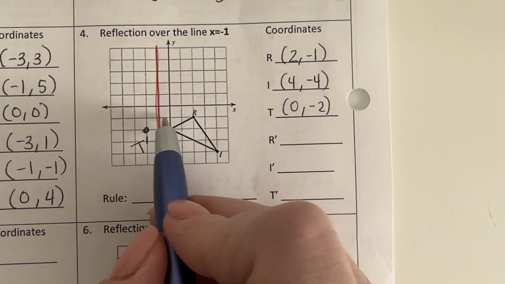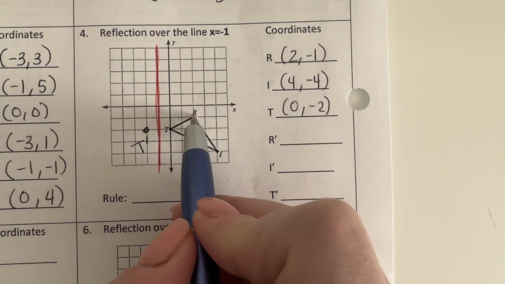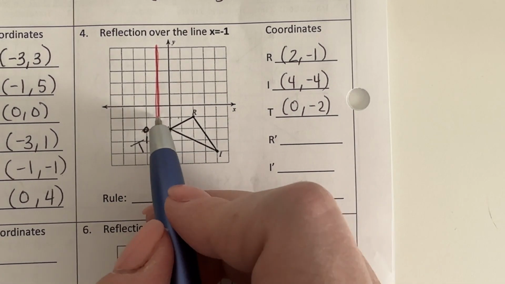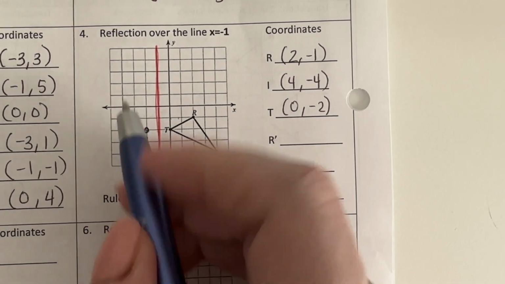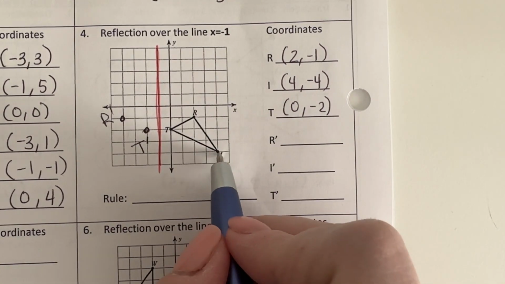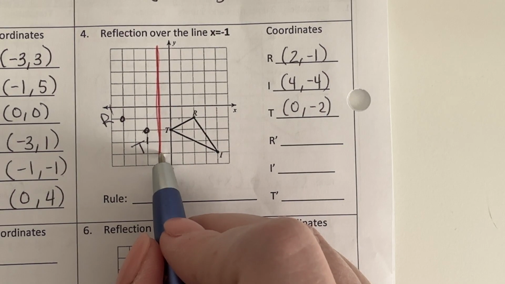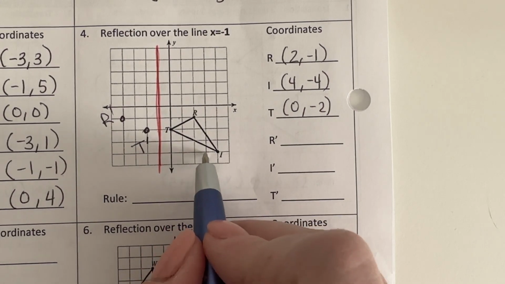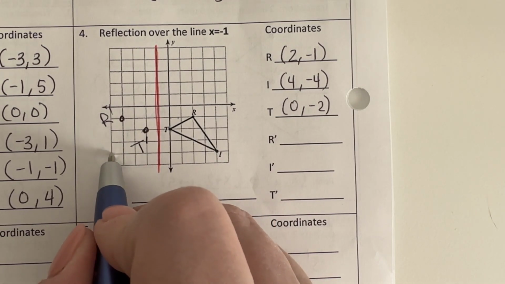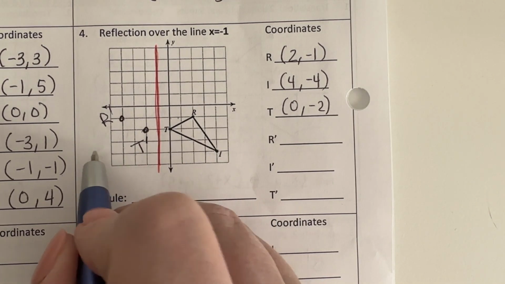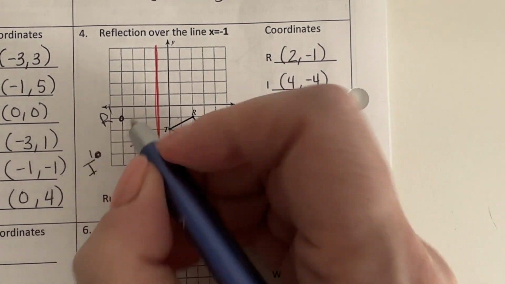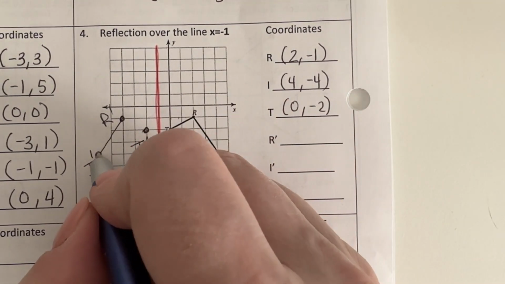R is 1, 2, 3 spaces from the line of reflection, so 1, 2, 3 spaces. So there's my R prime. And L down here is 1, 2, 3, 4, oh no, 5. Okay, let's redraw our figure.